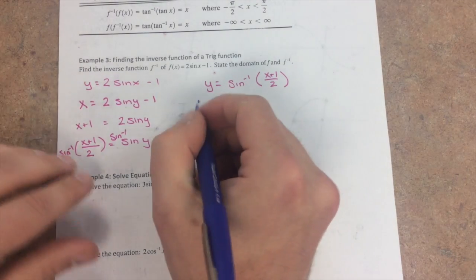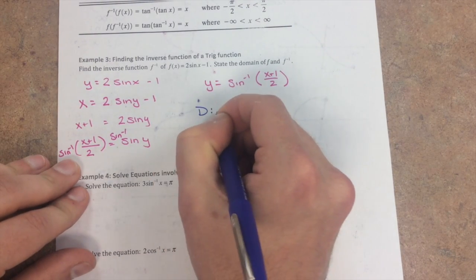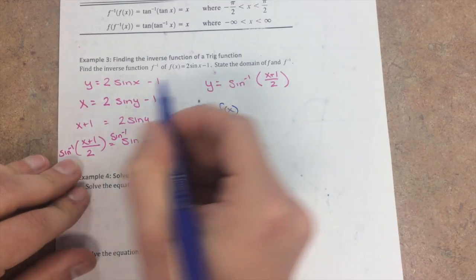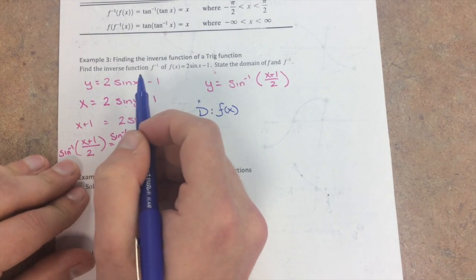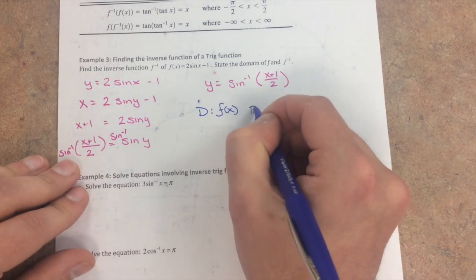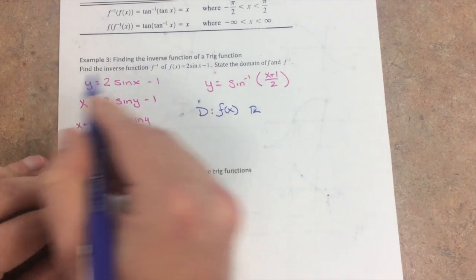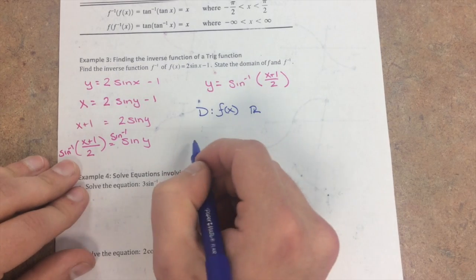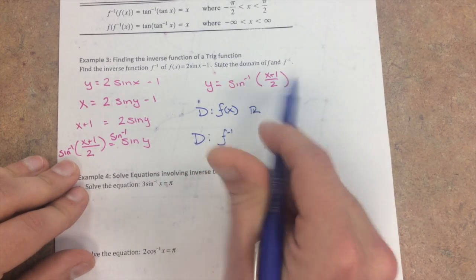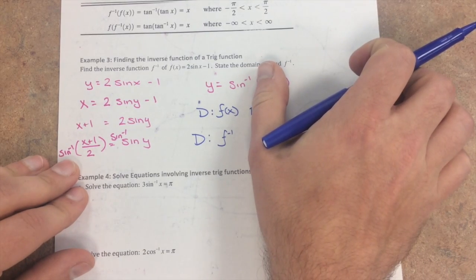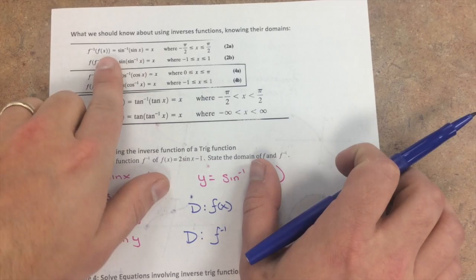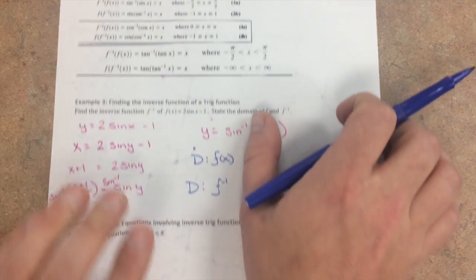So the domain of f of x, well, is there any restrictions on what x can be? Here, no. X can be all reals because it doesn't matter. For our inverse function, the domain for our inverse function, inverse sine is between negative 1 and 1. If we need a chart, we can look up here. We can see that inverse sine is negative 1 to 1.